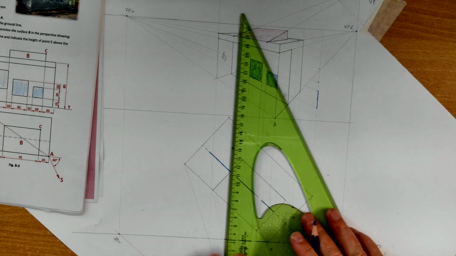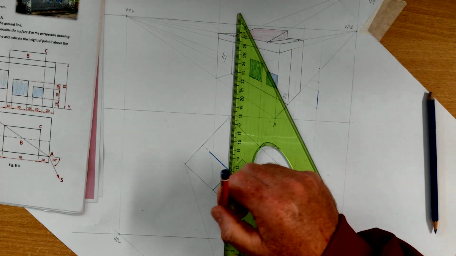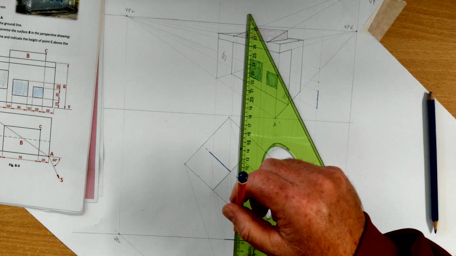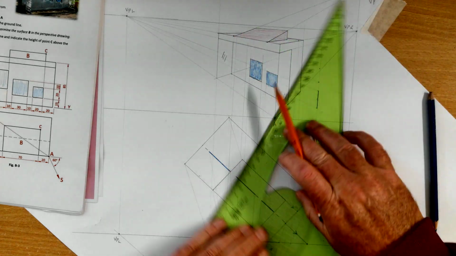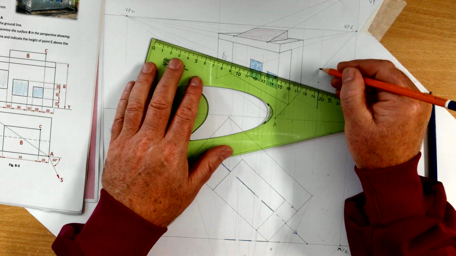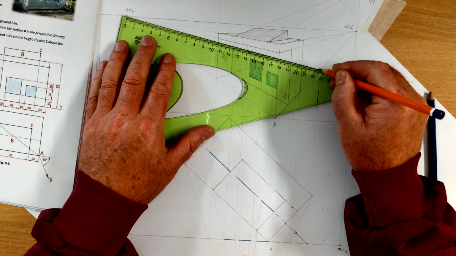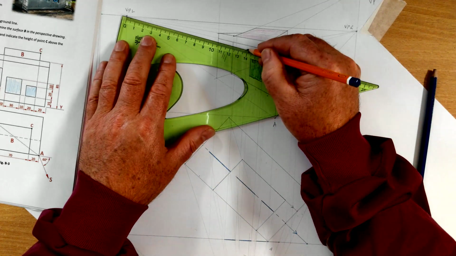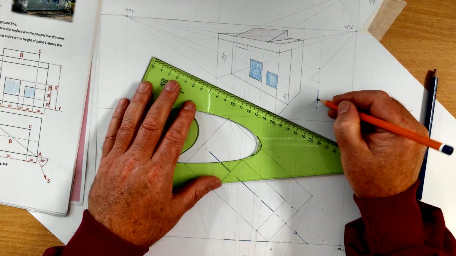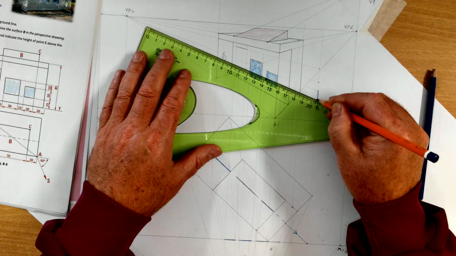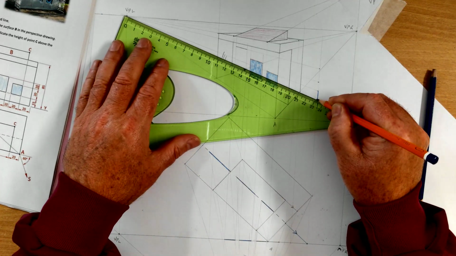So project them up. And the heights of the last one, well, definitely the top one here anyway. And this one, because I haven't drawn any lines from it, I'm guessing they're going to the vanishing point.